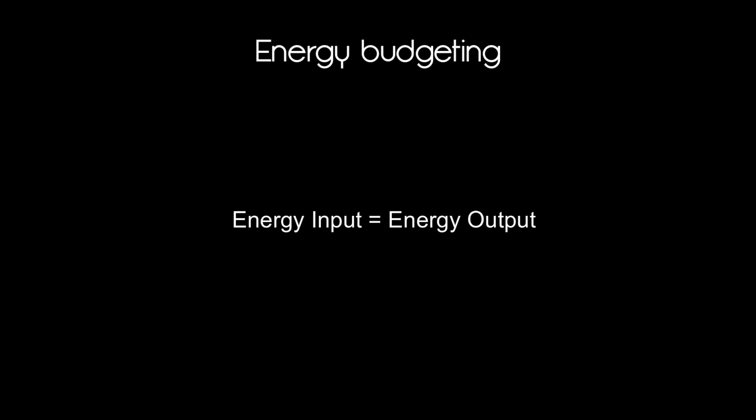One useful way to do that is energy budgeting. Now that we've talked about the thermodynamic principles that animals must obey, let's put that into a framework for talking about how energy processing occurs in an organism, and that is an energy budget. On its face, an energy budget is a simple concept. The energy obtained by an organism will be equal to the energy used by an organism. This is just the conservation of energy realized.